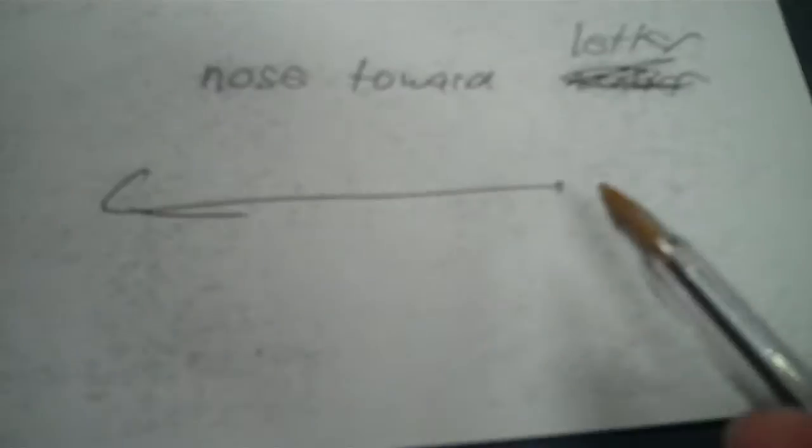So +5, +5, same sign, and you have x. Then -7 plus 5 is -2. Nose points towards the letter, so it goes this way. x can be any number going that way.